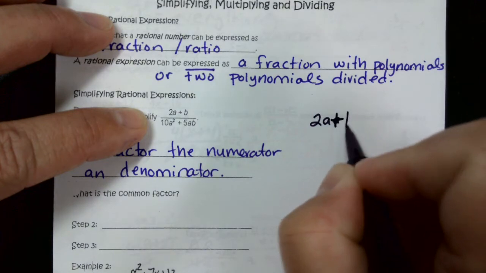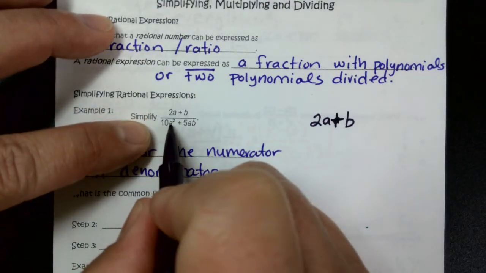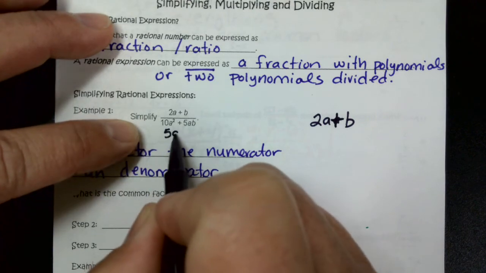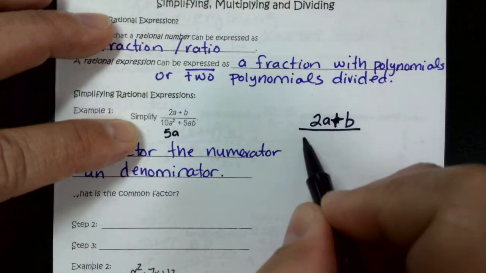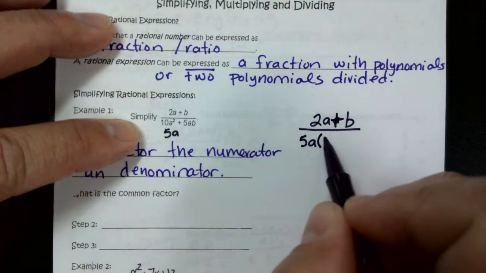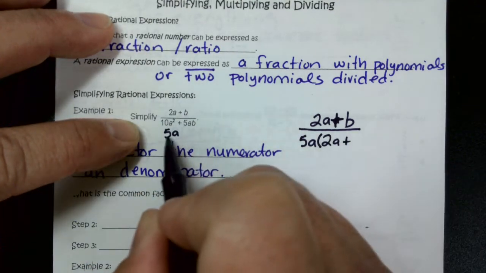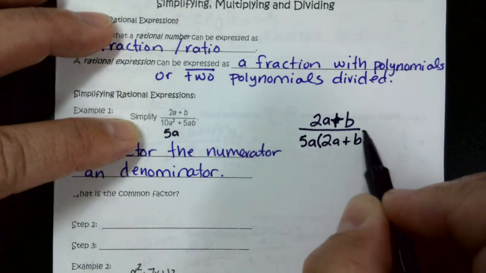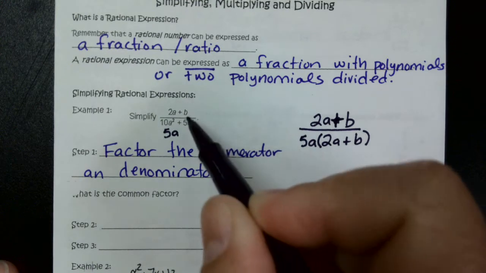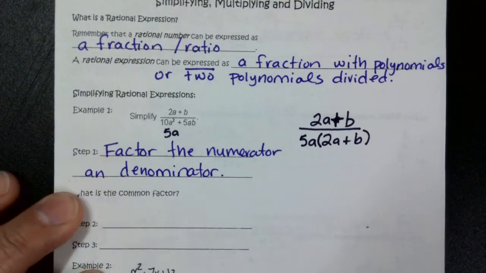Oops, that's a plus. And then here we have 10a squared plus 5ab. So we have a GCF of 5a. So I will put the 5a there. That leaves me with 2a in the first term and b in the next term. Okay, so here I have factored my numerator, my denominator.